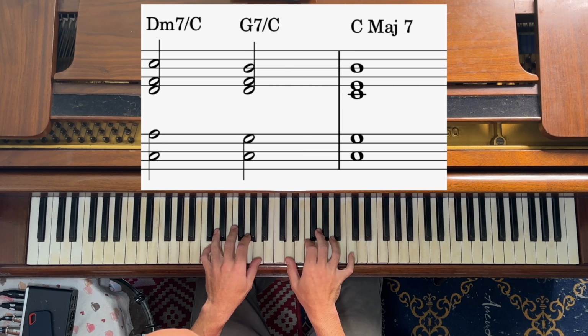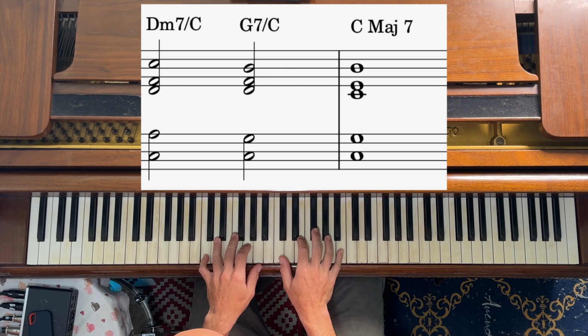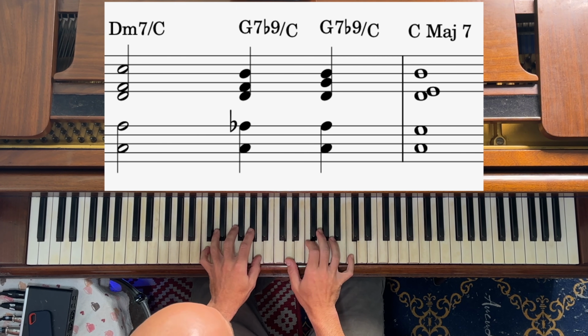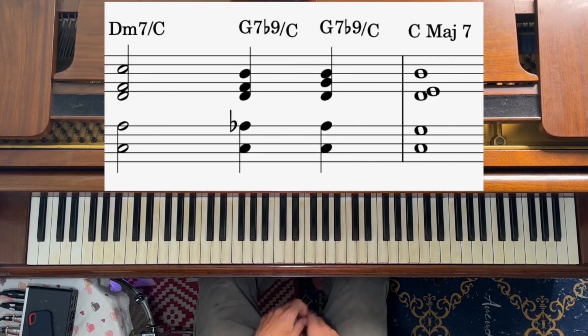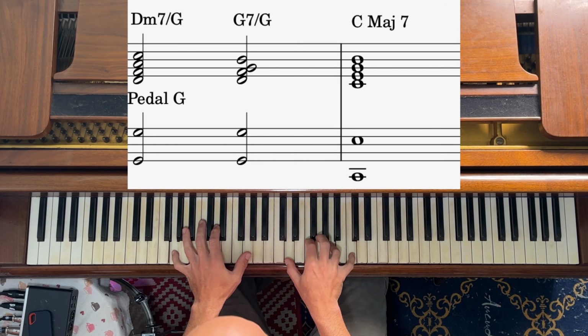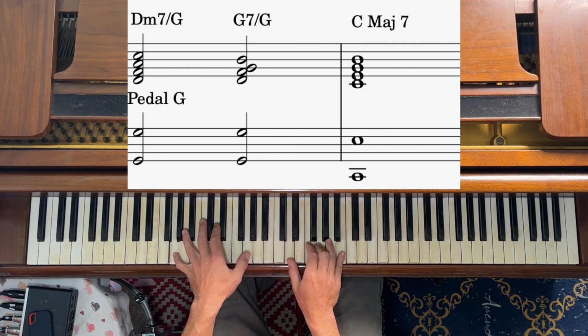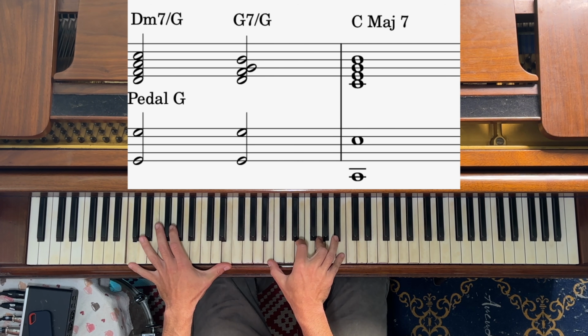Let's say we do that as a drop 2. Let's add some chord extensions. Let's hold out the 5 now. Let's now add extensions while holding out the 5.